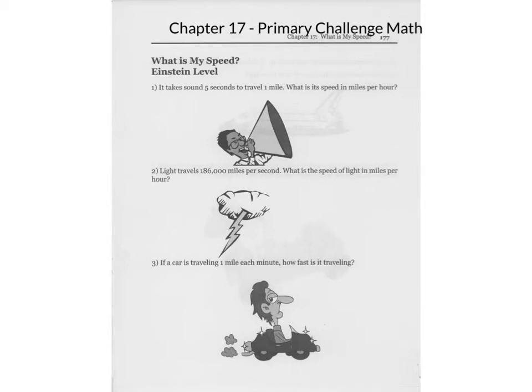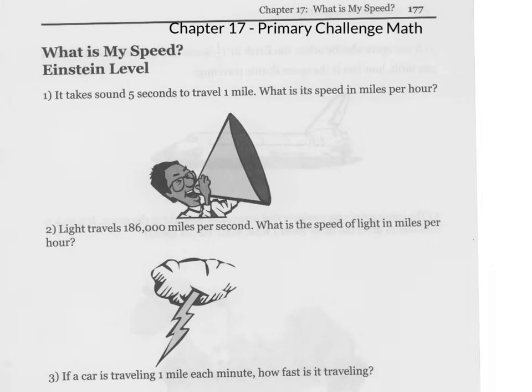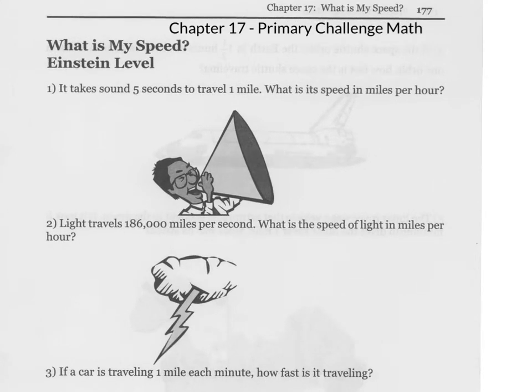Chapter 17, Primary Challenge Math. Let's zoom in on the first problem. And so once again, we have that theme of trying to use ratios. Let's try and use a ratio for this one.